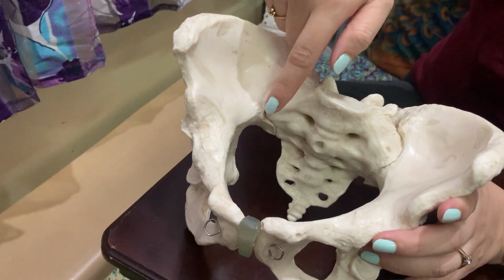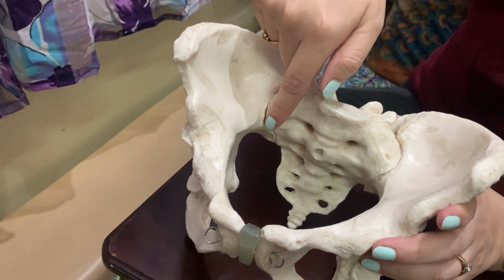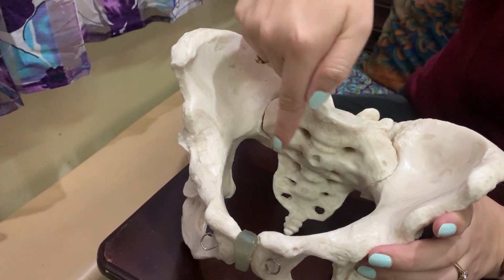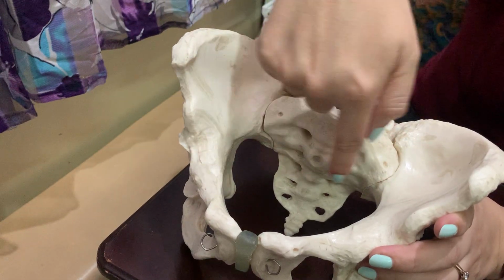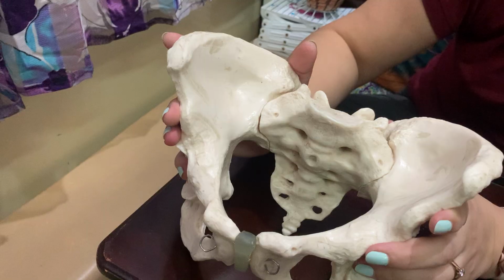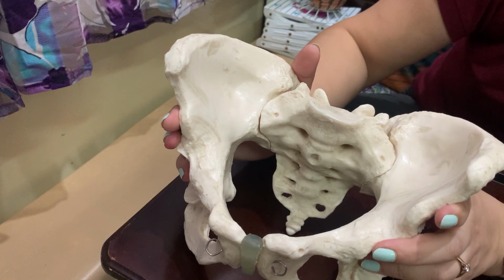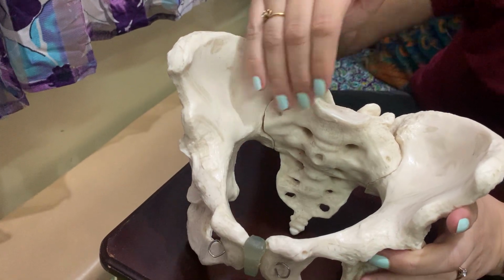So the right oblique diameter is from one sacroiliac joint to the opposite iliopubic eminence, and this one to the left iliopubic eminence will be the left, and this is around 12 centimeters in measurement when you measure it. So these are the main diameters.